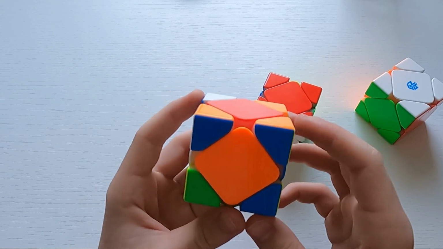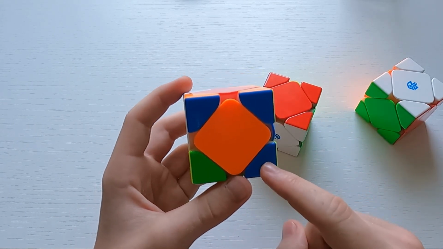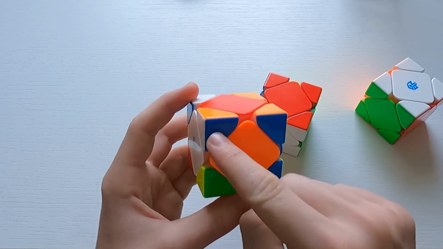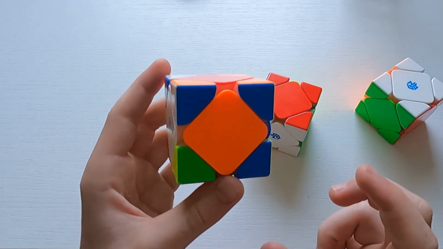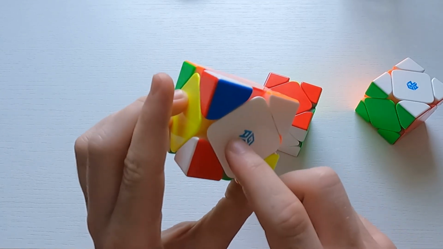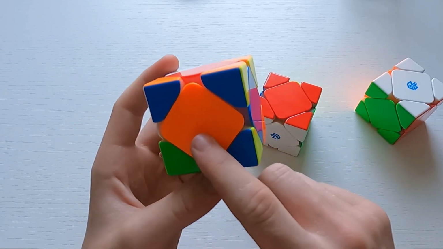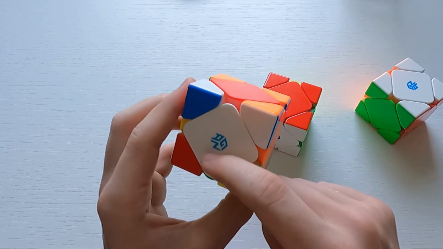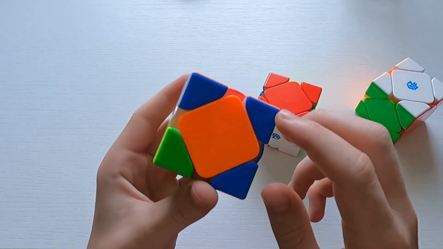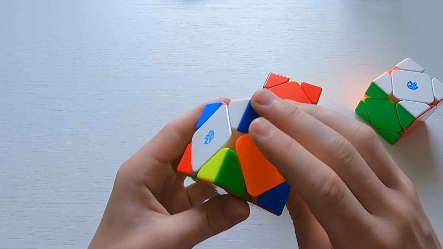And for this one, okay, so this one we do an F2 and it will end up here. So we have pi in the front. And for centers, this one will go here, which is gonna make it opposite. This one will go here, which is gonna make it solved, and this one will be here. So we basically have a sledge that we can actually cancel into.